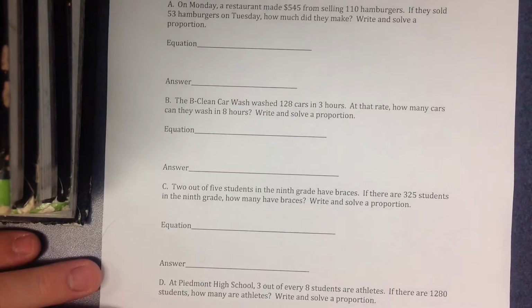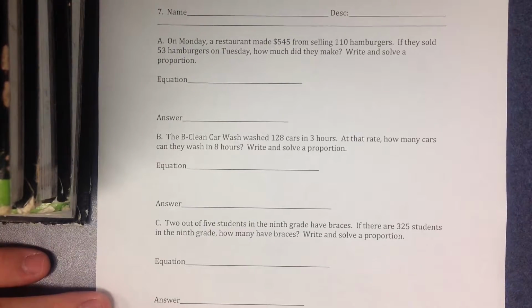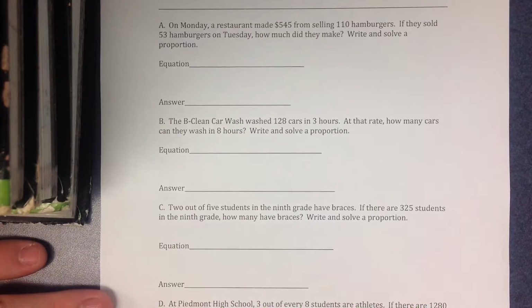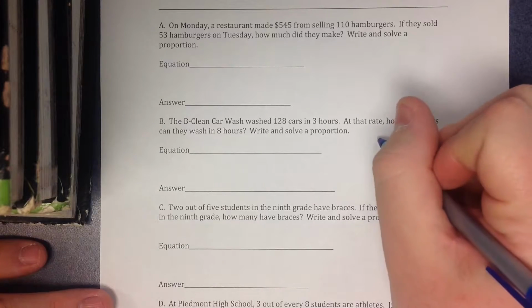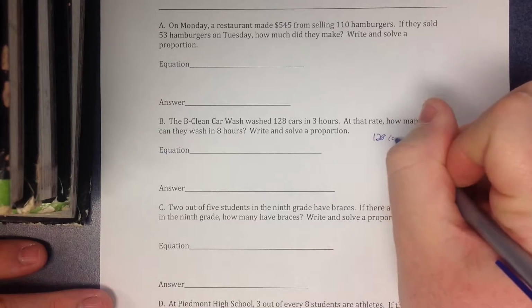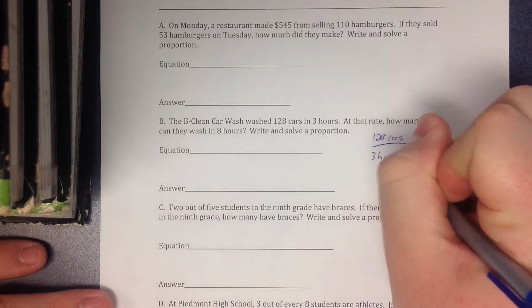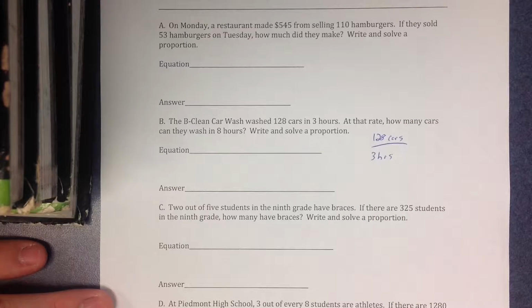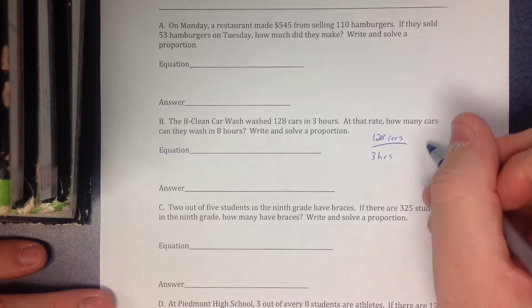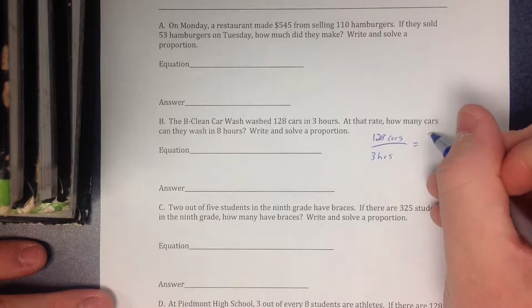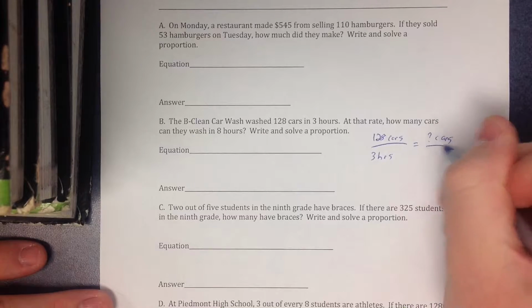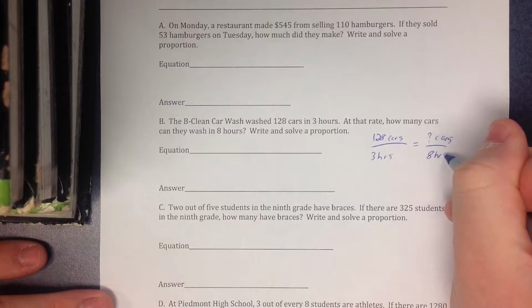Okay, 7 dealt with applying proportions. So let's just look at part B. It says the B Clean Car Wash washed 128 cars in 3 hours. So 128 cars in 3 hours. At that rate, how many cars can they wash in 8 hours? So we want to know how many cars can they wash in 8 hours.